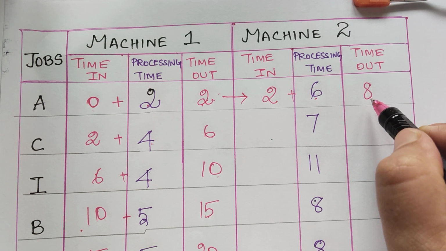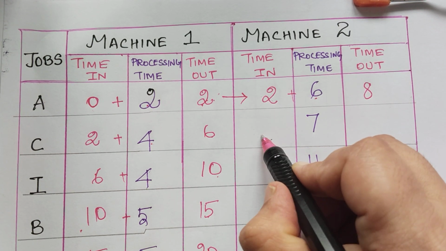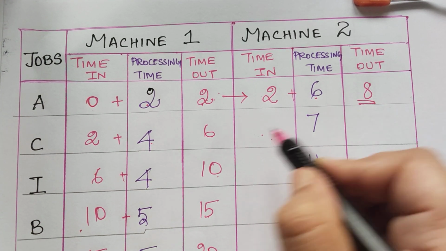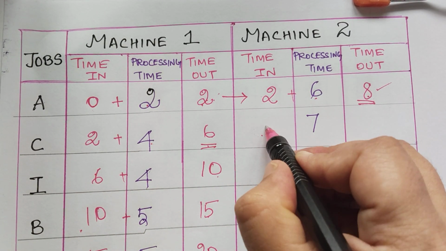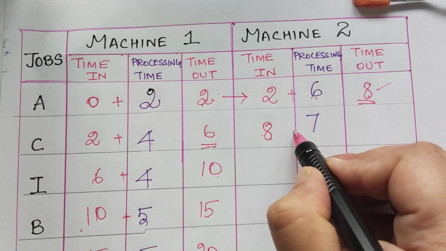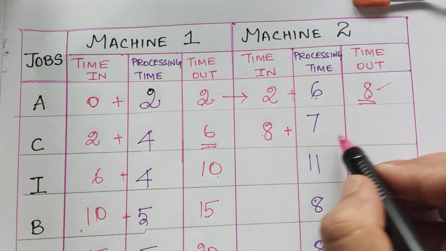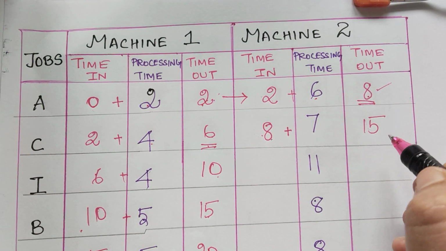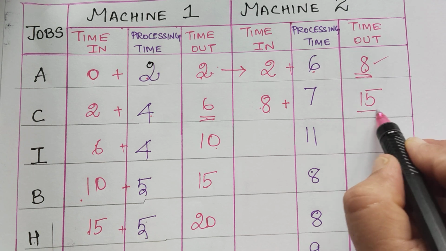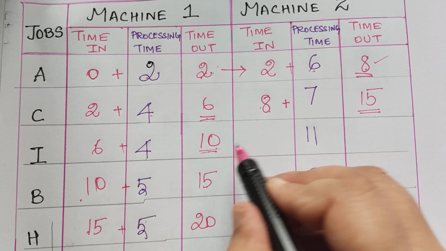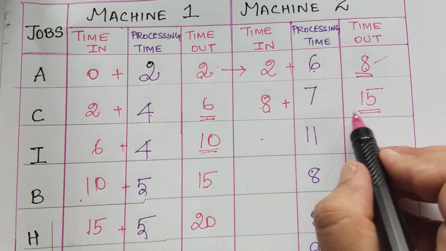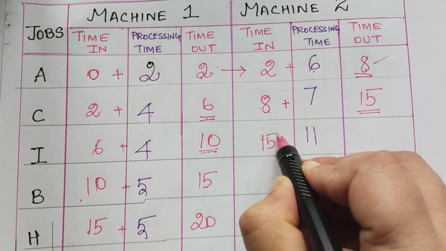But one thing is, while writing here, you have to check whether 8 is maximum or 6 is maximum. Which is the highest? 8 is the highest. So that you have to write here. So 8 plus 7 will give us 15. Again the same we have to do. So either 15 is greater or 10 is greater. Which is greater? That has to come here. The maximum is 15. So write that 15 here.